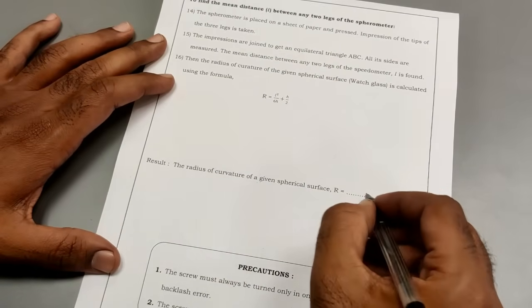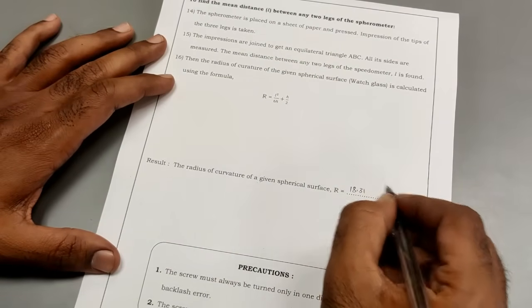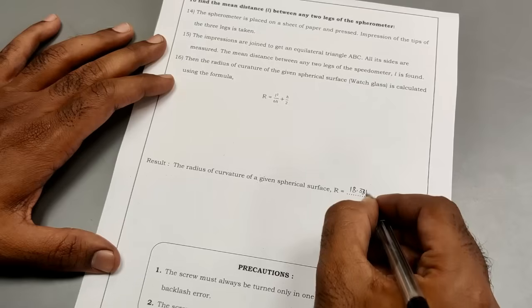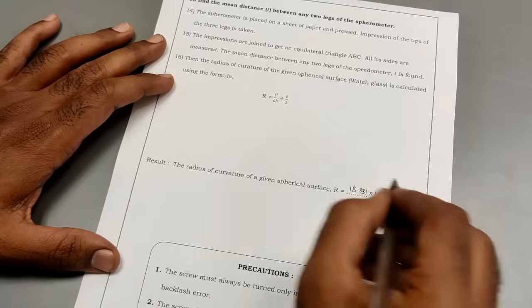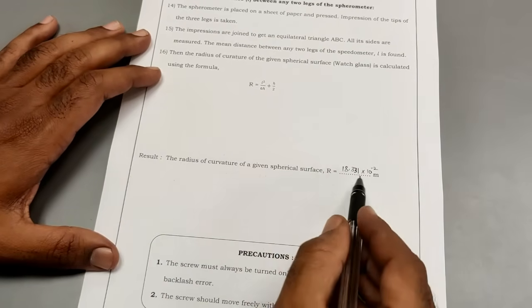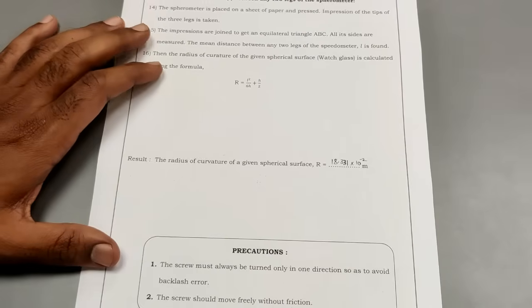So what we got is 18.331 centimeter. To write it in meters, it is into 10 to the power minus 2. So this is the radius of curvature of the given spherical surface.